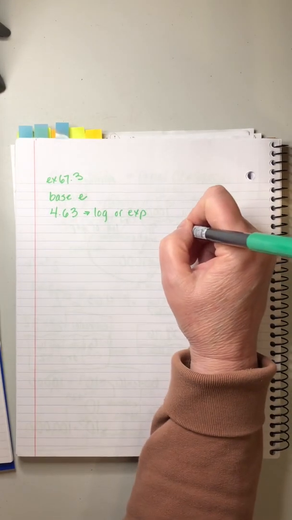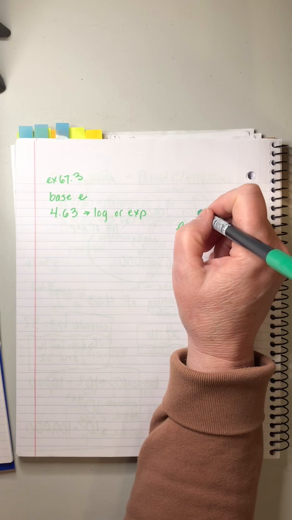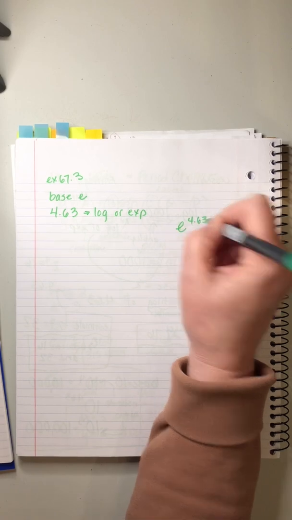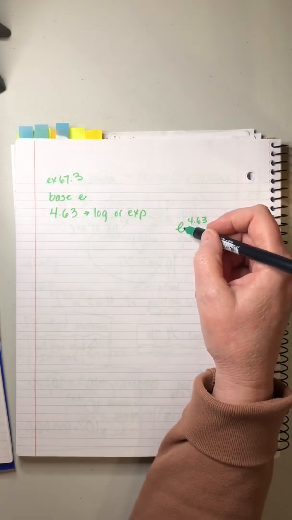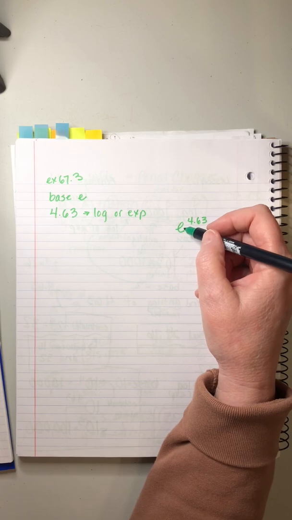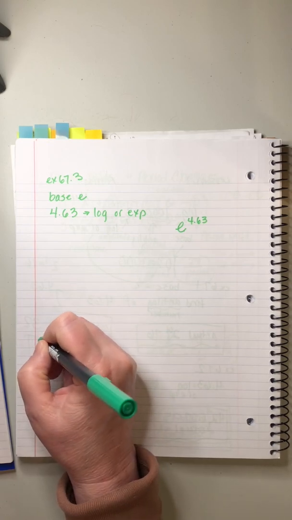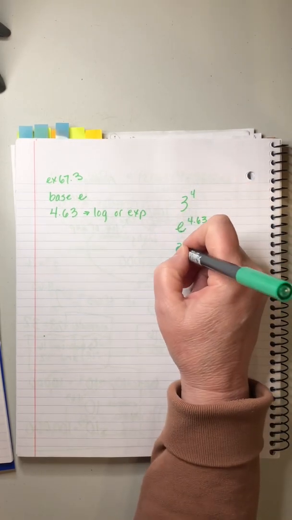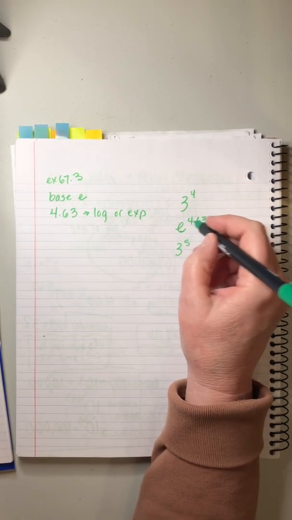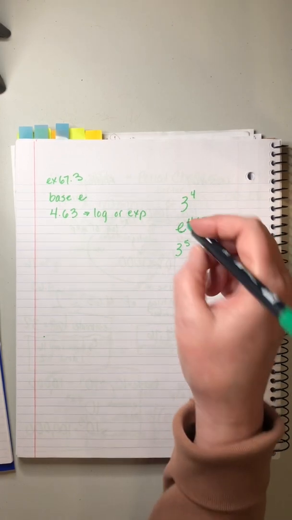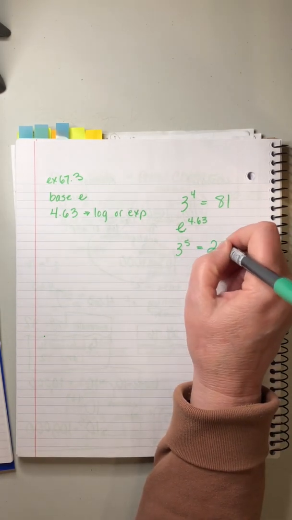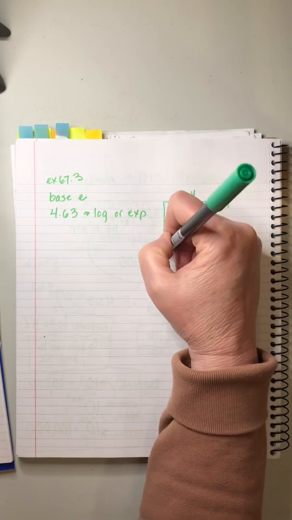So this time what we're doing is we're saying E to the 4.63 power. Now this is a little bit tricky because what is E again? Let me just tell you that rounded, the base of E is about 3. So we're going to do 3 to the 4th power and 3 to the 5th power, in between our exponent. We'll use these as estimates. This is 81, and this is what, 243? So this is our estimate range.